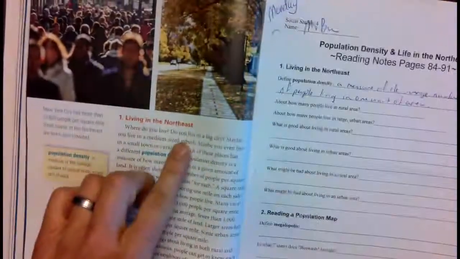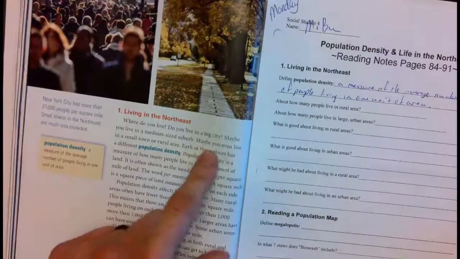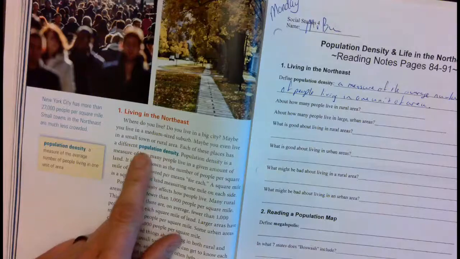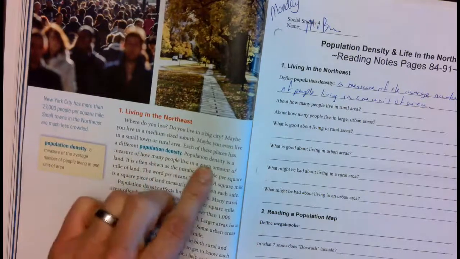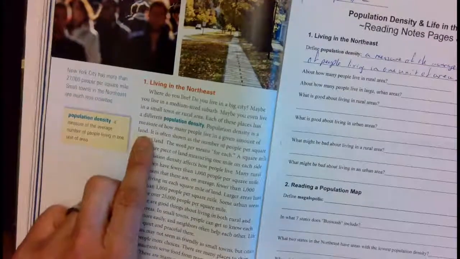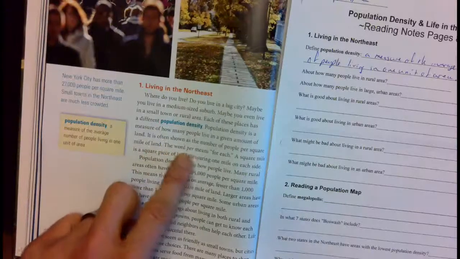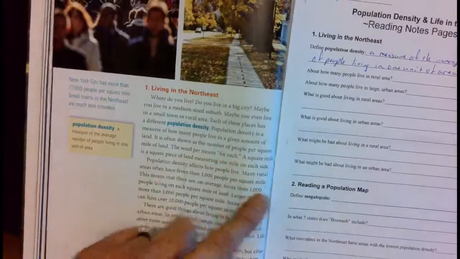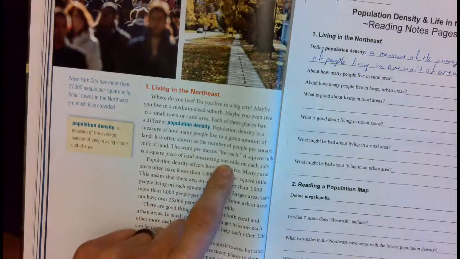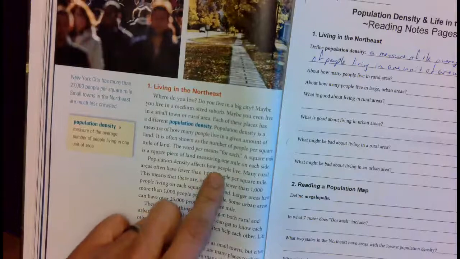Where do people live? Do you live in a big city? Maybe you live in a medium-sized suburb. Maybe you even live in a small town or rural area. Each of these places has different population density. Population density is the measure of how many people live in a given amount of land. It is often shown as the number of people per square mile of land. The word per means for each. A square mile is a square piece of land measuring 1 mile on all 4 sides. That's a square. Population density affects how people live.